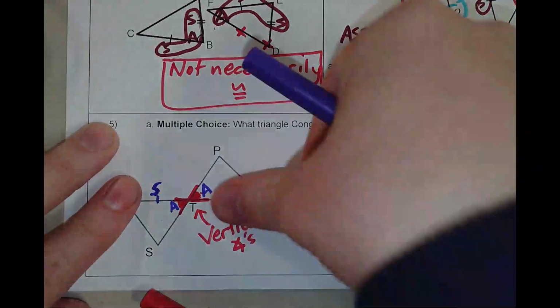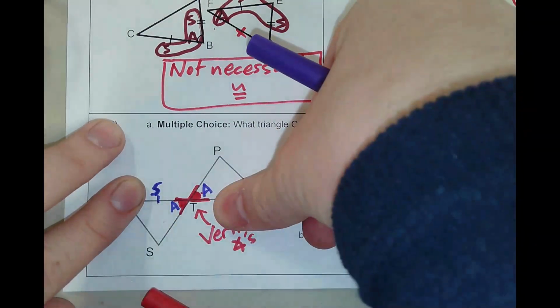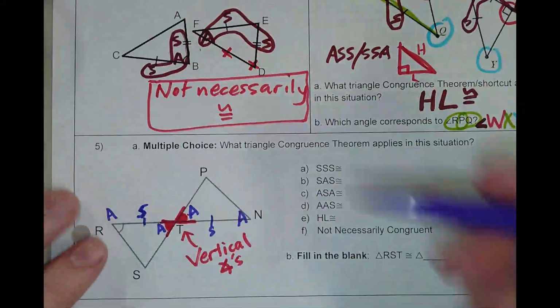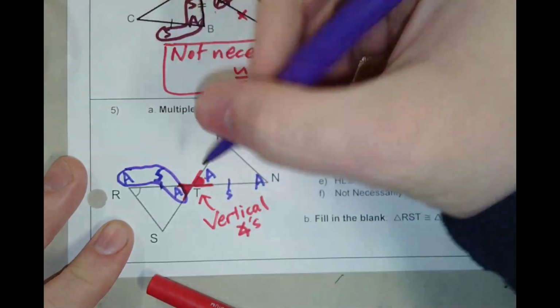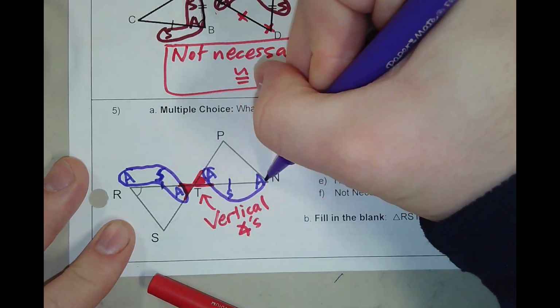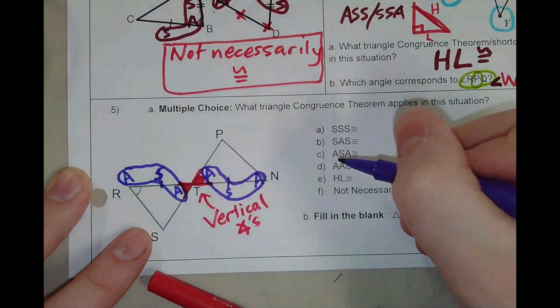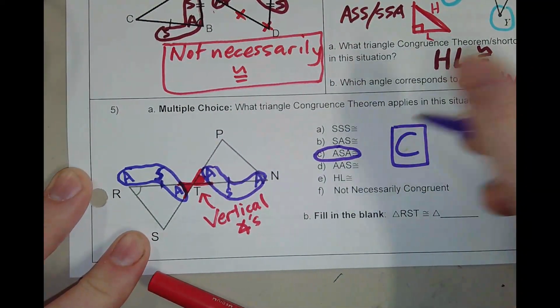Something I have seen people do is read this as AAS or SAA, but don't read it from one triangle to the other. You want to only read it from one triangle at a time. So that one says ASA, and this one also says ASA. So the correct answer is C, ASA.